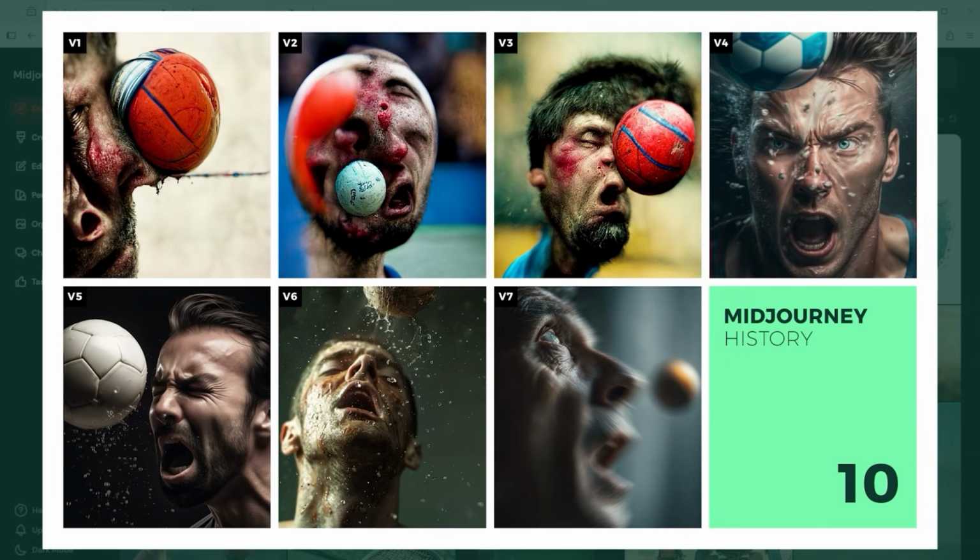The next example is an attempt at a snapshot in sports. Apart from the unidentifiable results of the first versions, the implementation of the prompt, the moment a ball hits a man's face, in version 3 is relatively amusing. Almost like a caricature, versions 6 and 7 are already very well realised. A shocked look, blurring, movement, and the ball just before it hits.